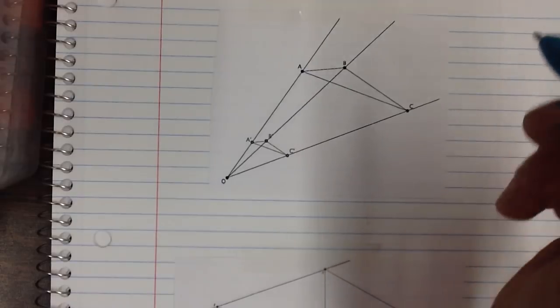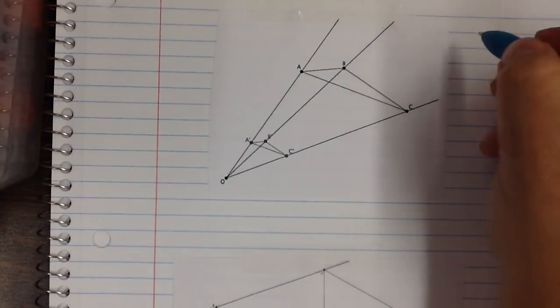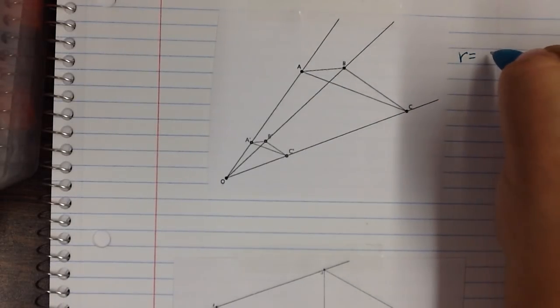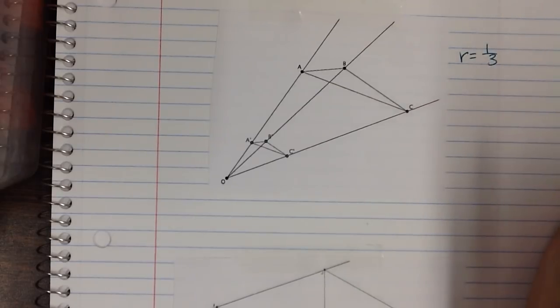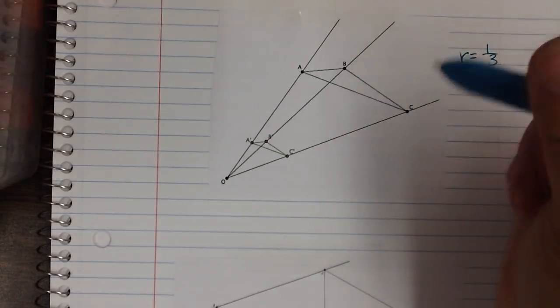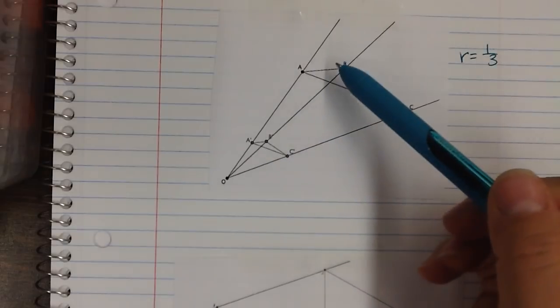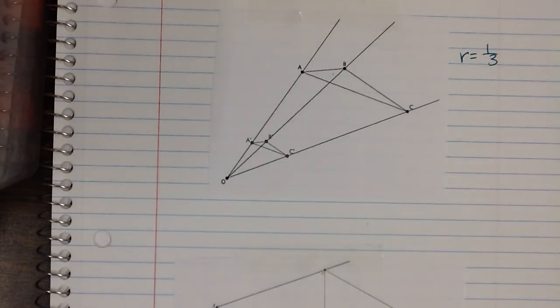So if the original scale factor was 1/3, okay, how would we undo that dilation? How would we make it go from here to here? So to undo a dilation, we would have to do the inverse of whatever the scale factor was.